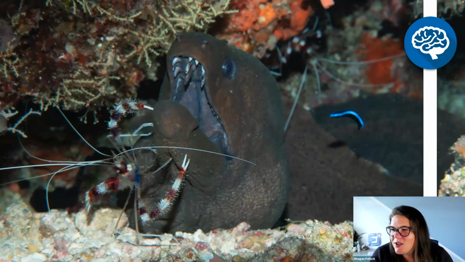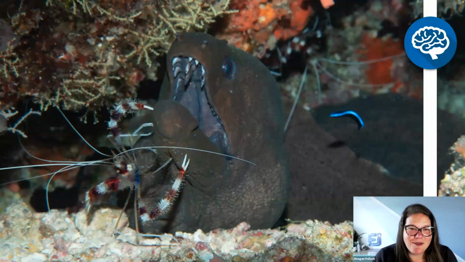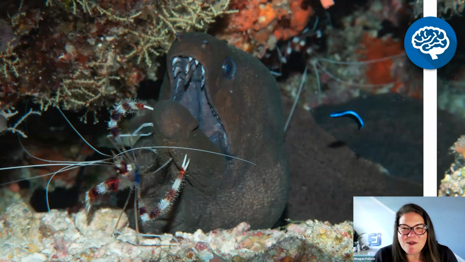Now, the moray eel could look at this cleaner shrimp as a nuisance, but the cleaner shrimp is not a nuisance to the eel. He is helping him by cleaning out his mouth, right? And so if the moray eel were to get irritated with it, he could just eat it, right? But when he takes a value mindset, an asset mindset, he says, hey, this little bugger is helping me, right? It's adding value to my life and doing something that he can't do, right? He doesn't have little appendages that can help keep his mouth clean and healthy.